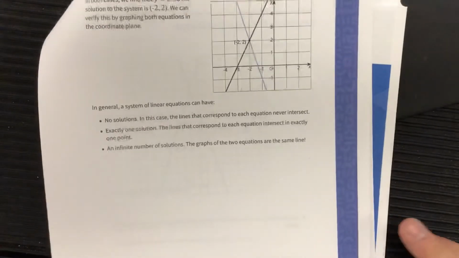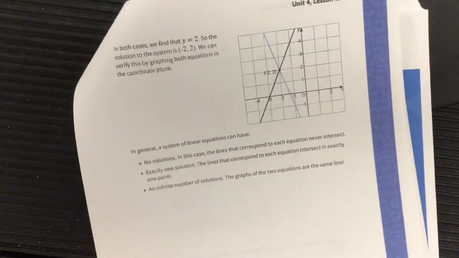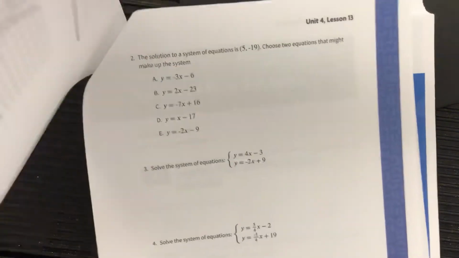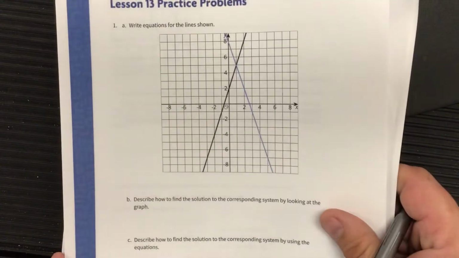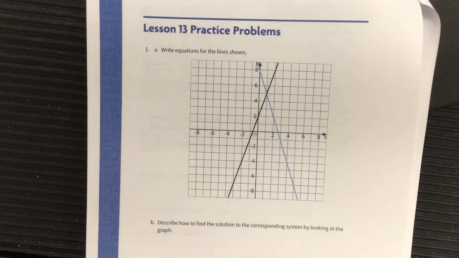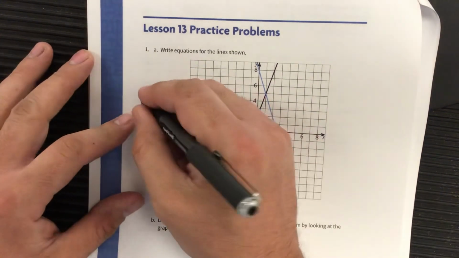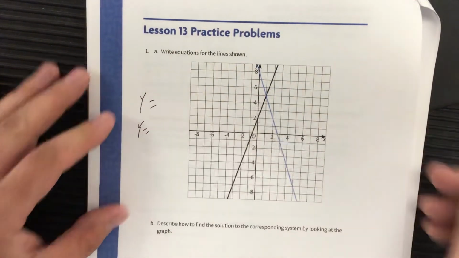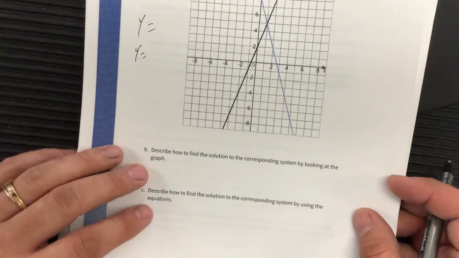All right, homework. Starting on page 104. This one again is talking about a couple lines. The first one wants you to write equations for 2 lines. So 2y equals, that should be easy. And then B and C are going to ask you a couple questions about that.